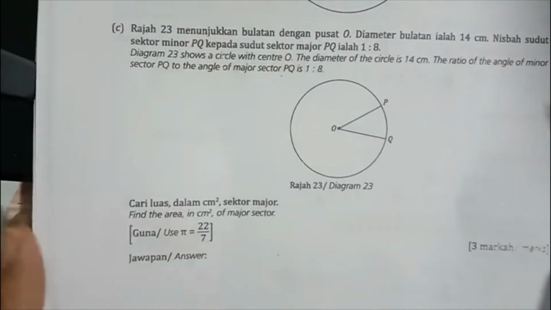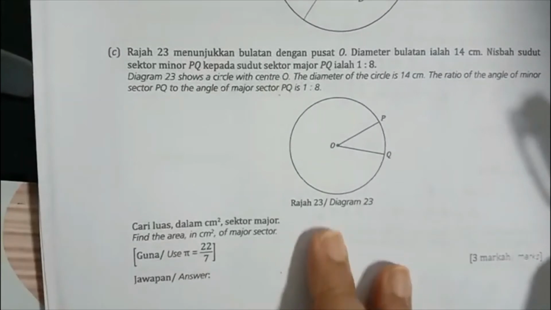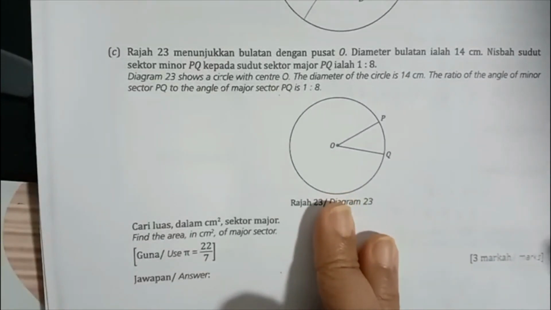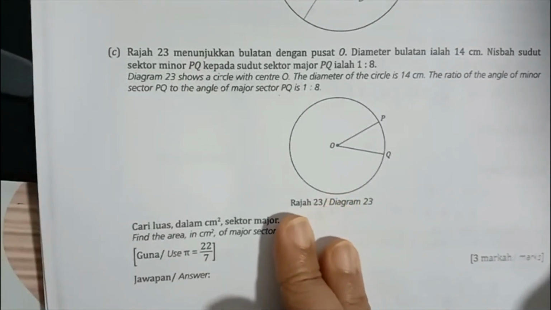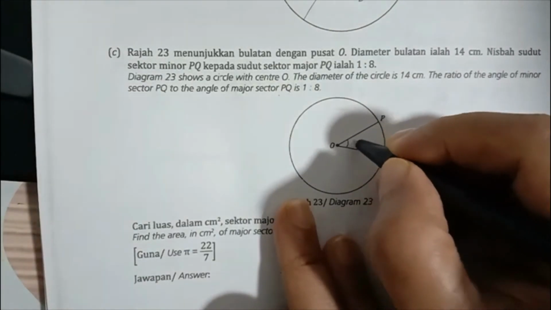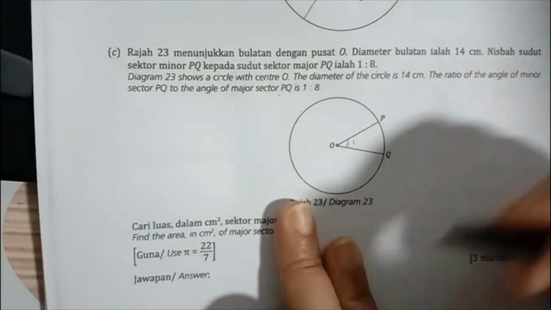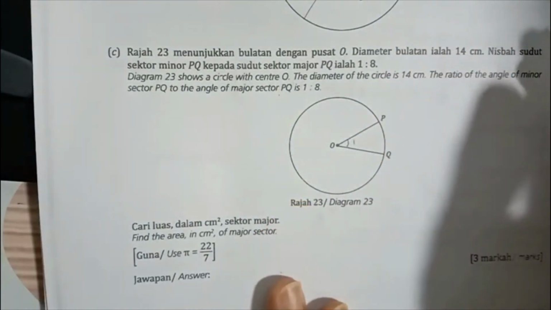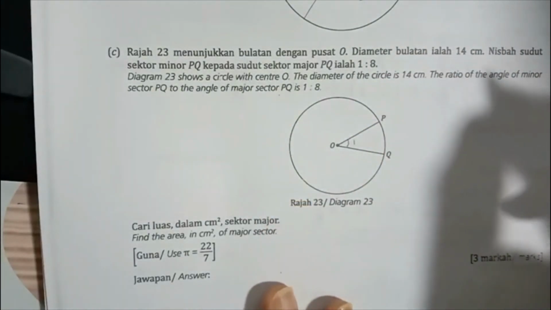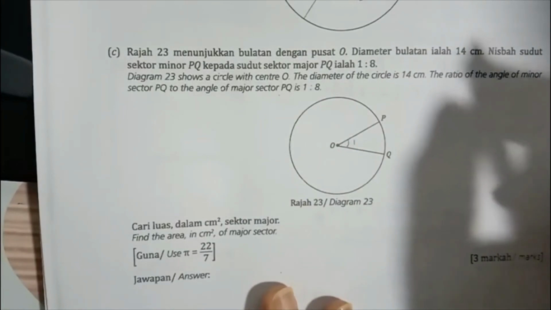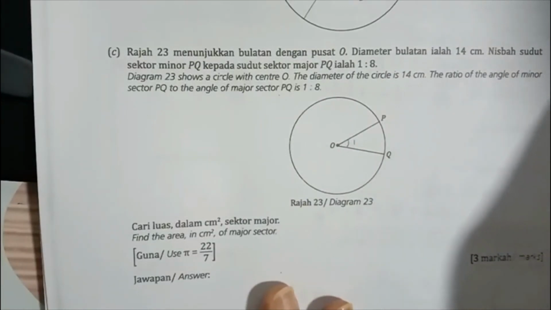Part C. Diagram 23 shows a circle with center O. Diameter of the circle is 14 cm. Ratio of angle of minor sector to major sector is 1 to 8. So find the area in cm squared of the major sector.